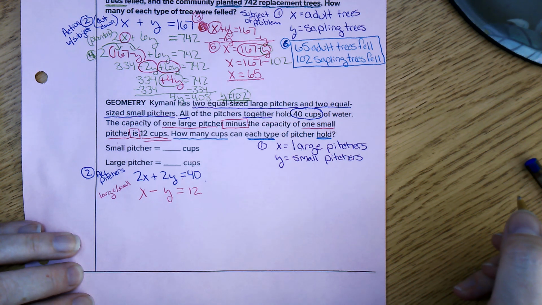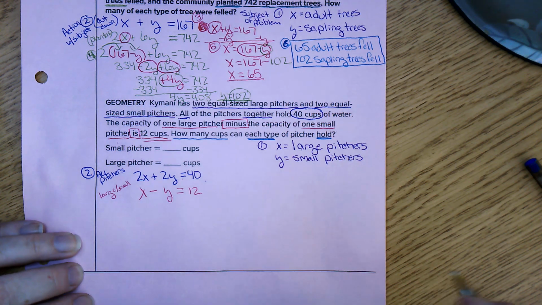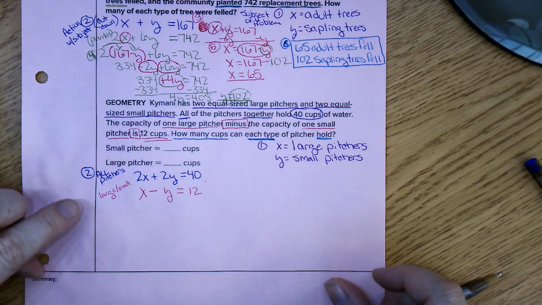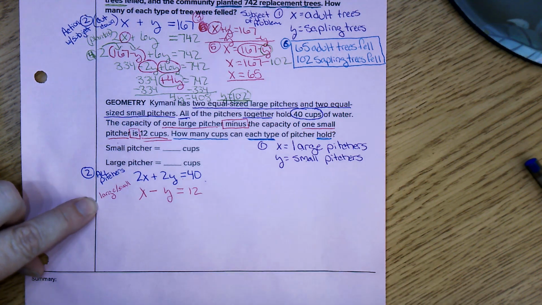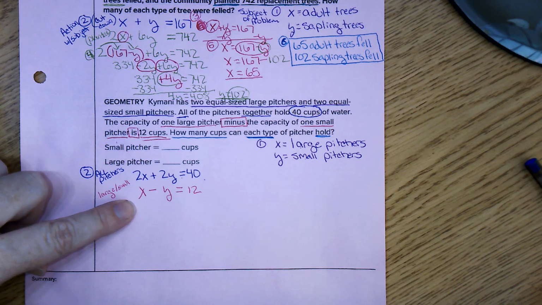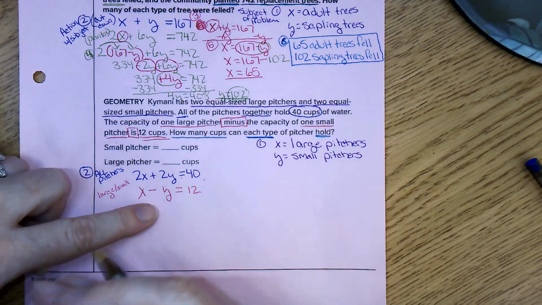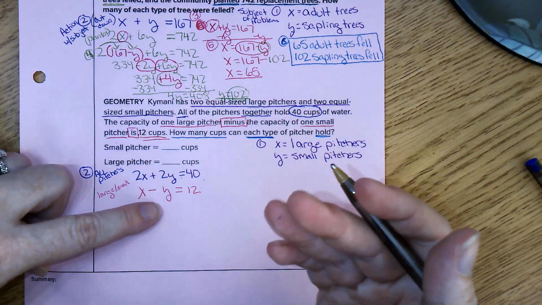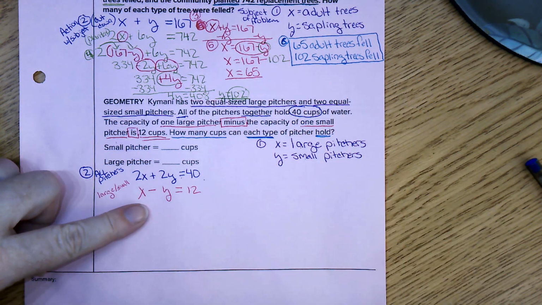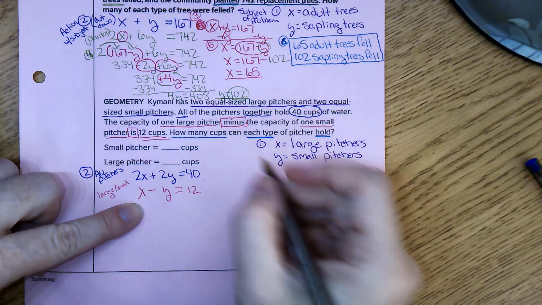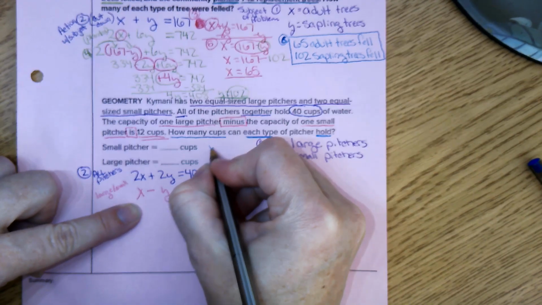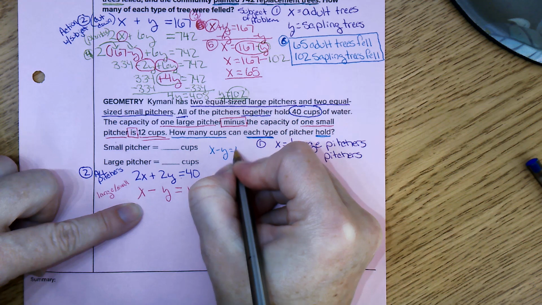All right, and we want to know how many cups each type holds. Okay, well, it looks like if we take the large minus small, we can isolate one of these variables. You can isolate either x or y. I'm going to actually isolate y in this case just to bring up a point of when we have a minus y, just so we can practice that skill and see that skill one more time. So I'm going to write it up here. X minus y equals 12.